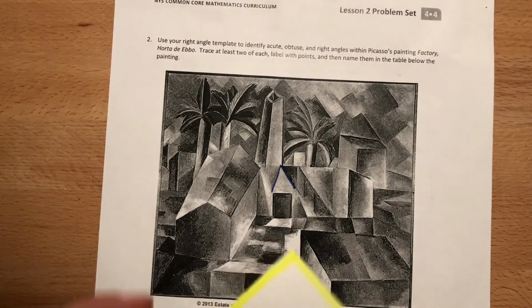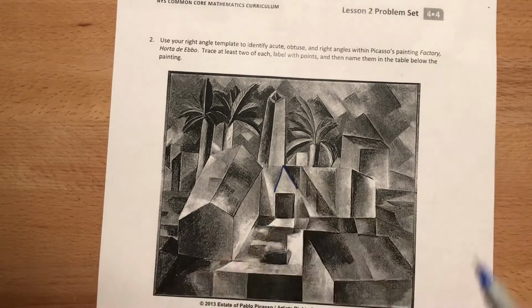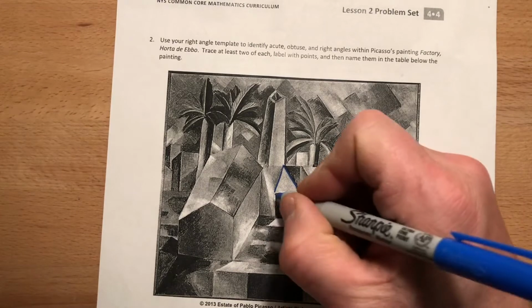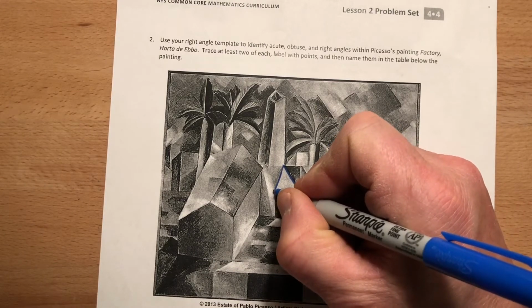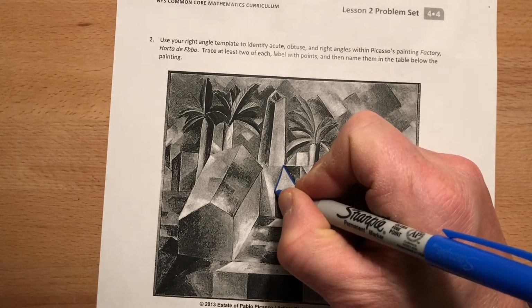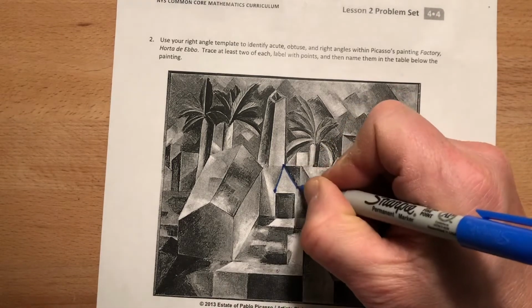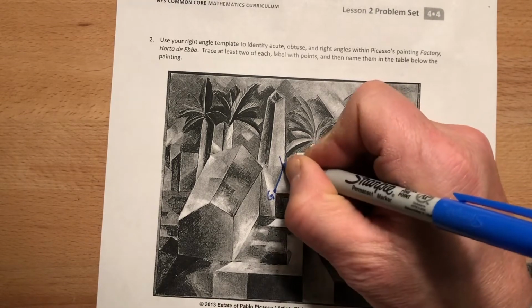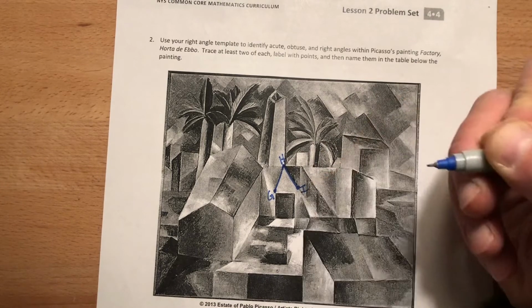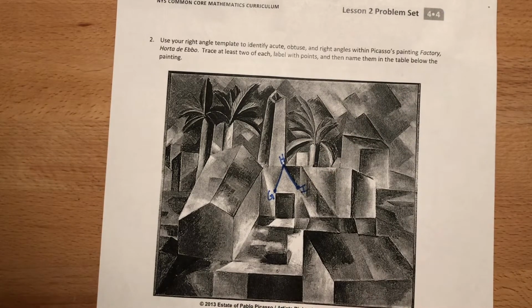But then I'm going to put this in there. I can tell that that's an acute angle. So I'm going to label that, make my points there. G, H, I, how's that? And I'm going to make this angle G, H, I.